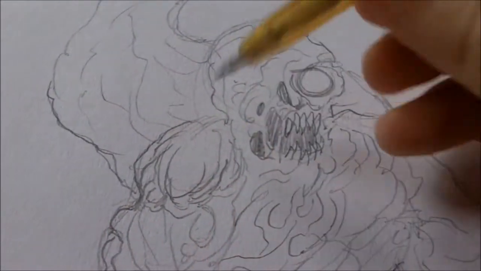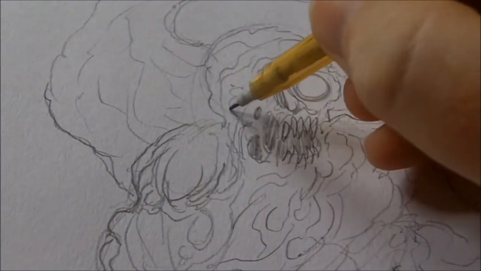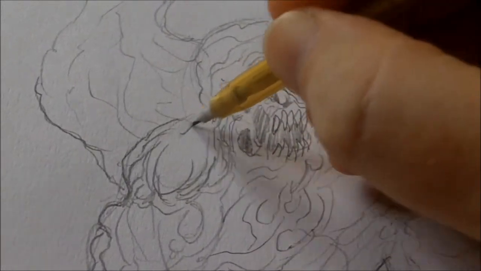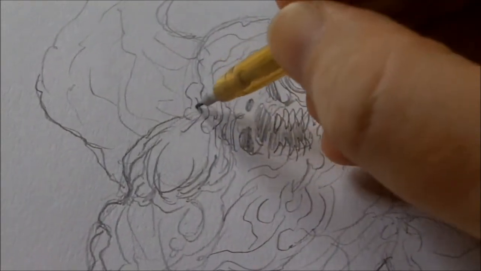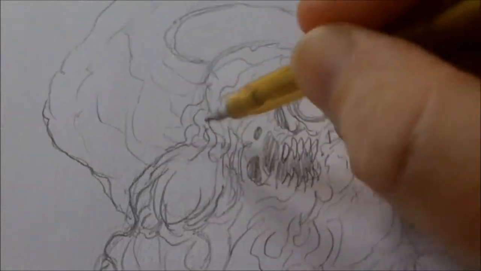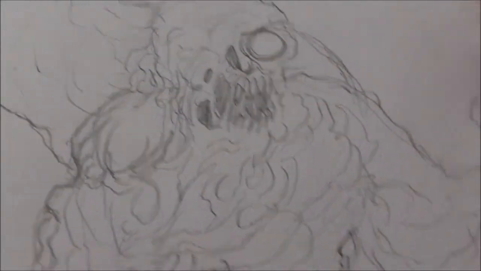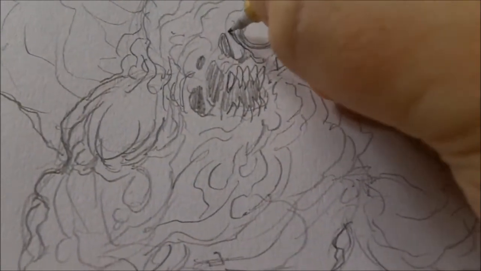So yeah, I was just watching that and I thought, yeah, I like that, because I'll just try and do my own mutated version of something similar, but not quite.